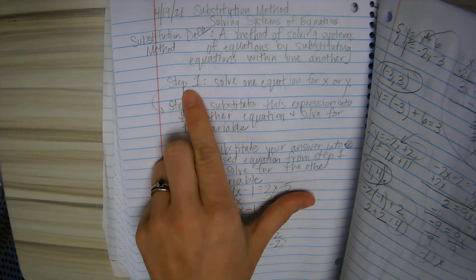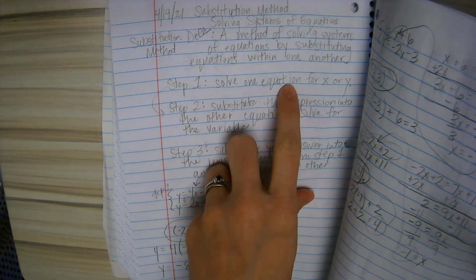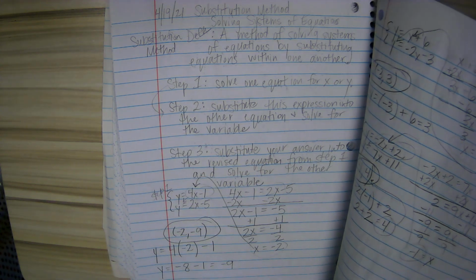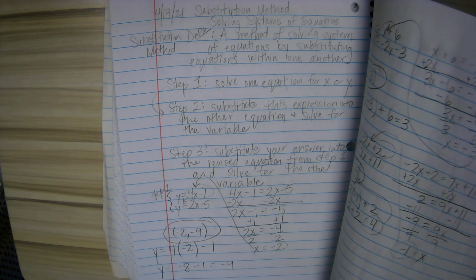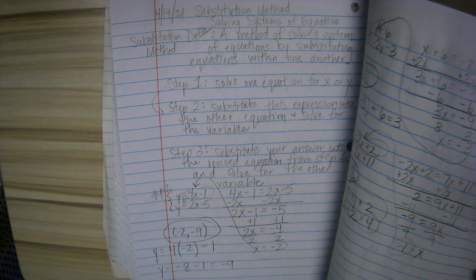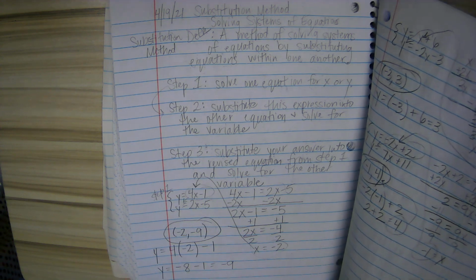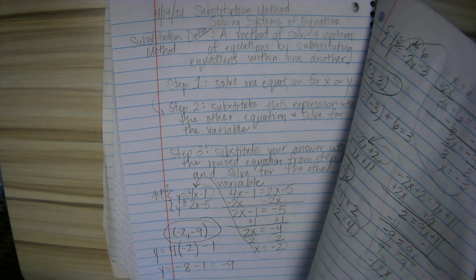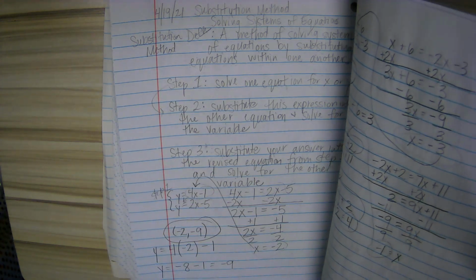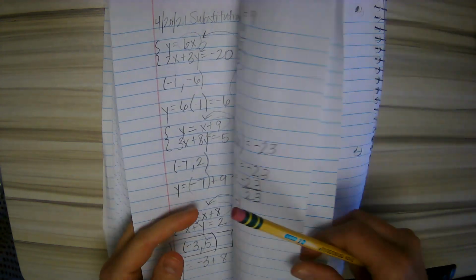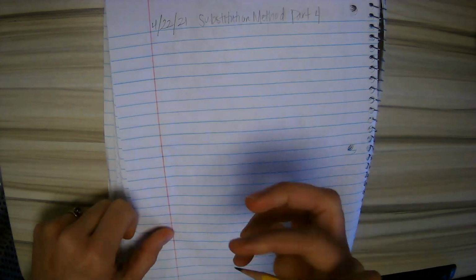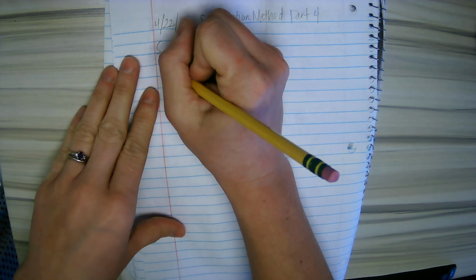So today we are indeed going to have to solve one equation for either x or y. Then we have to substitute that into the next equation to solve for the other variable, and then we would substitute our answer into the revised equation that we made from step 1 to solve for the second variable. Alright, as with everything, it's easier to see it once we're actually doing it. So let's go ahead and get started.